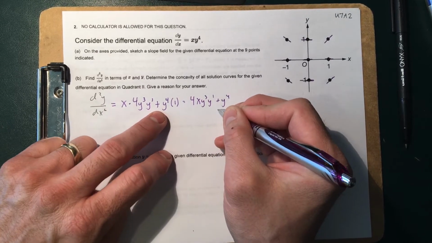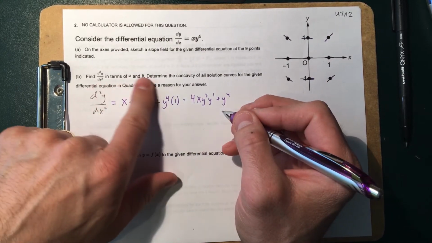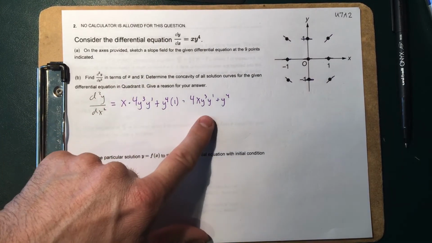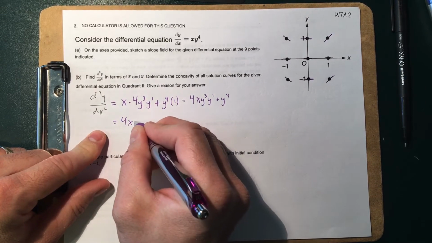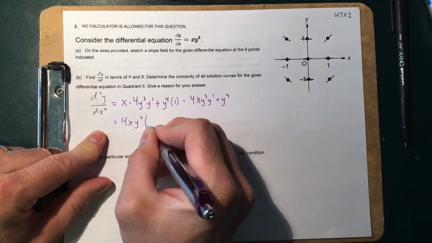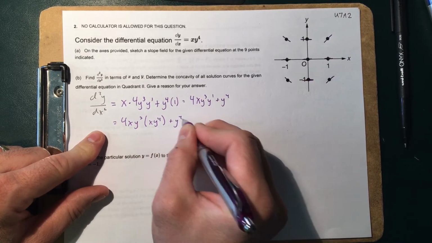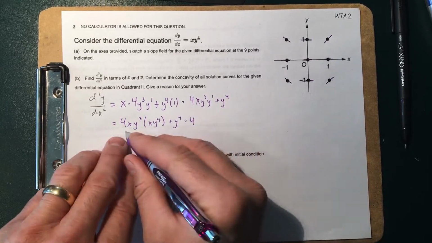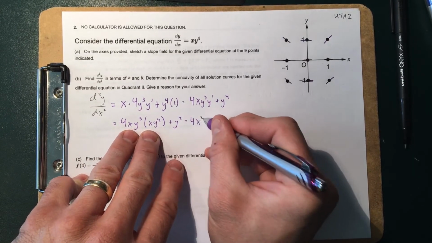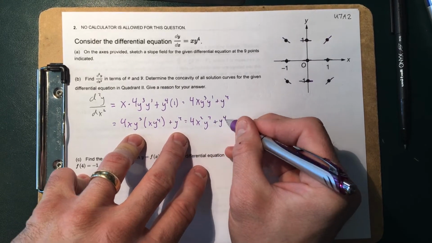But we know what y prime is. We know what y prime is. It's that. We should clean this up a little bit, eh? Okay, so that's going to be 4x y cubed y prime, which is x y to the 4th, plus y to the 4th. So in total, we've got 4, we got 2 x's, so x squared, we got y to the 7th plus y to the 4th.